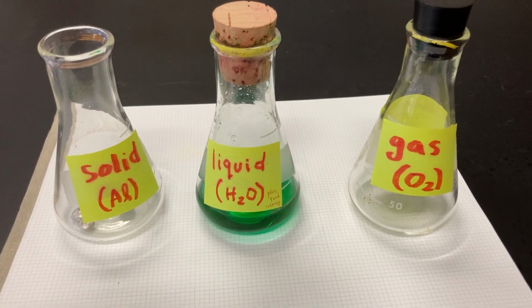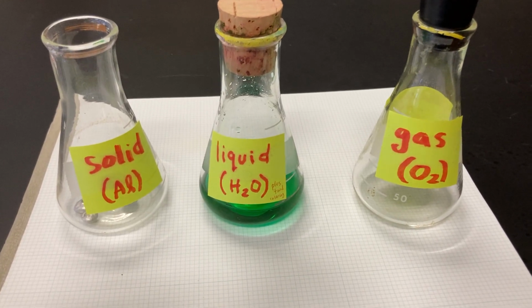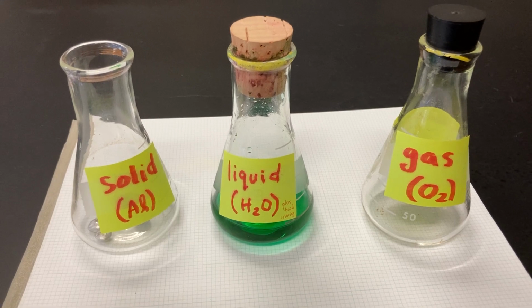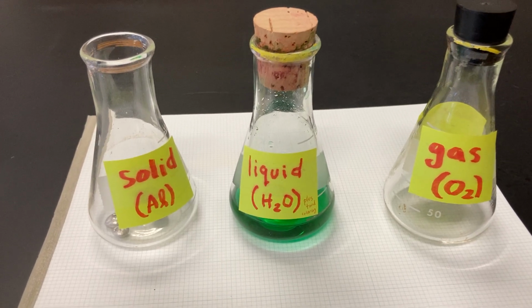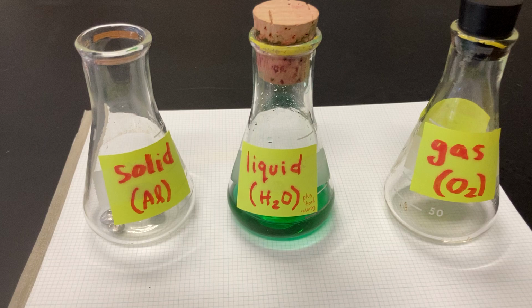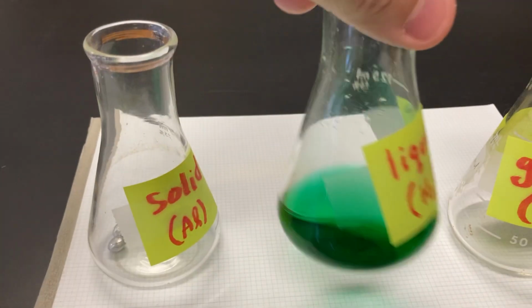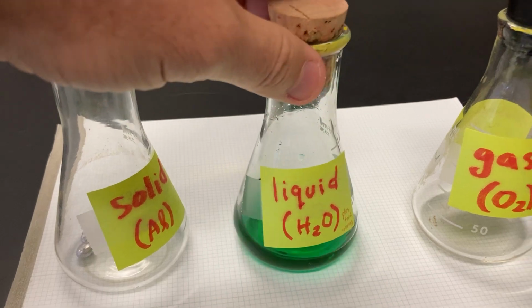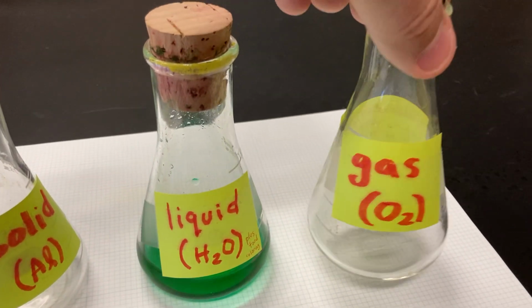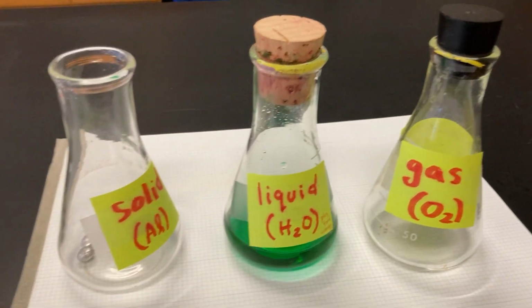All right, I know you learned a bit about solids, liquids, and gases, or the three phases of matter, in sixth grade. We're going to take it a little further into the particle nature of matter. So here I have some solid aluminum, some liquid water. Yes, it has food coloring so you can see it more easily, and a flask full of oxygen gas.